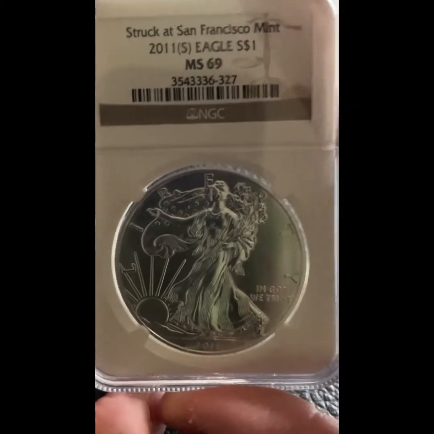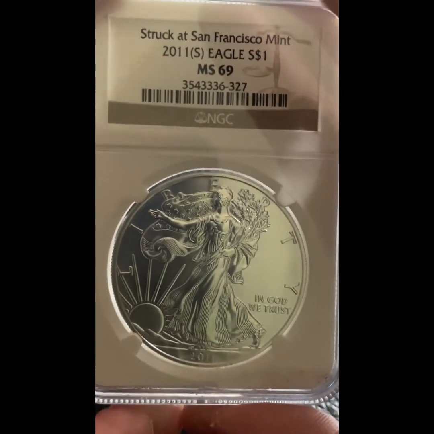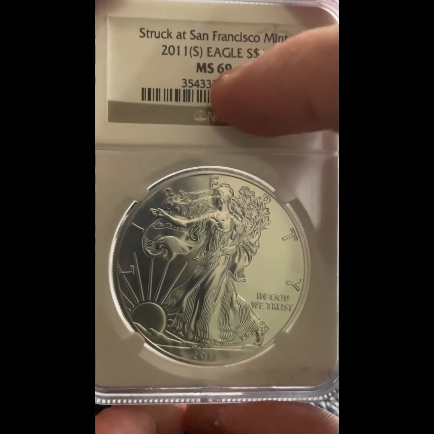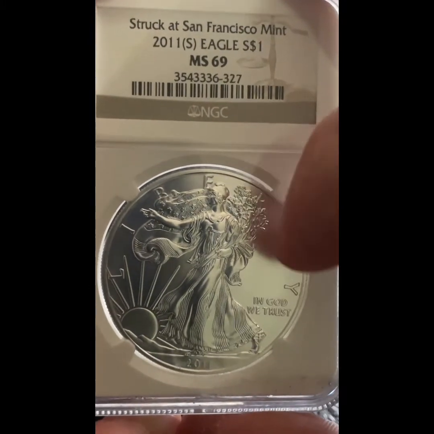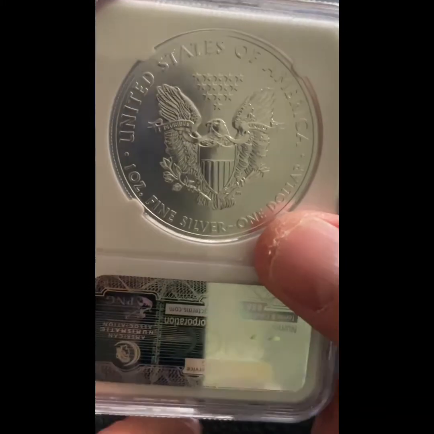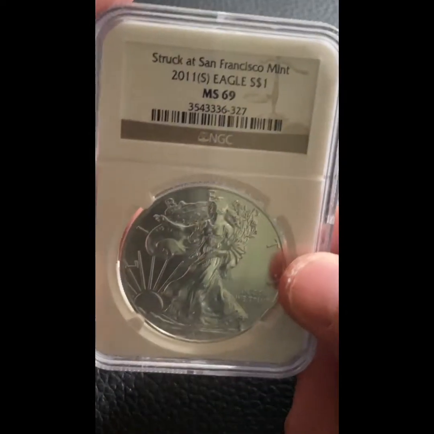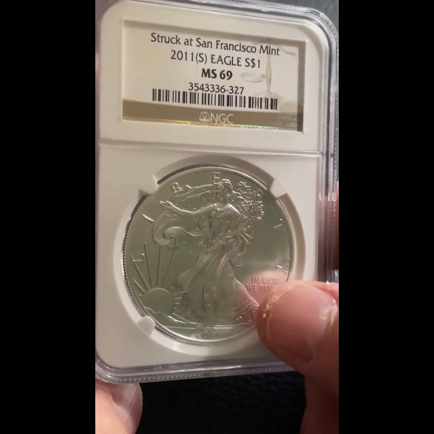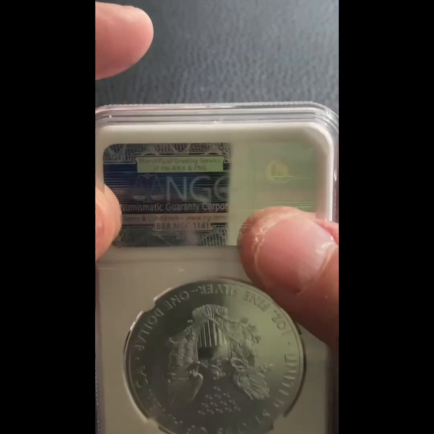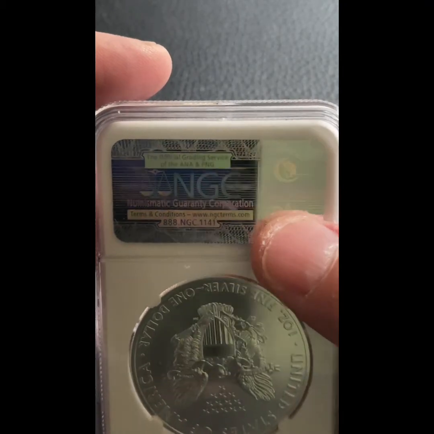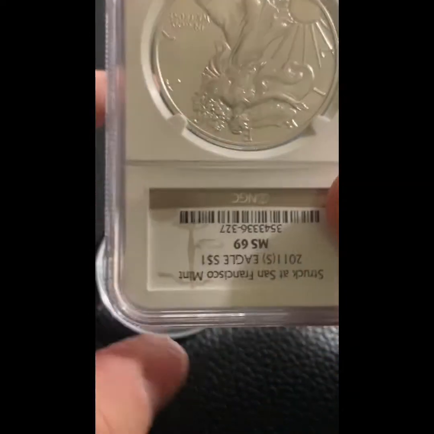And then this one here is a 2011 San Francisco Mint American Silver Eagle. The MS69 means it's Mint State 69, so it is near perfection. And there's the reverse. And this one was certified and slabbed by NGC. NGC stands for Numismatic Guarantee Corporation. They are an official grader of coins.